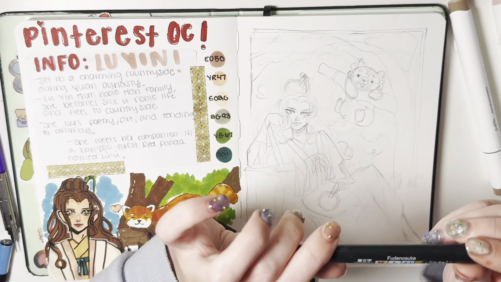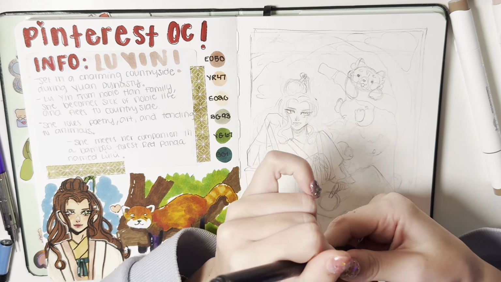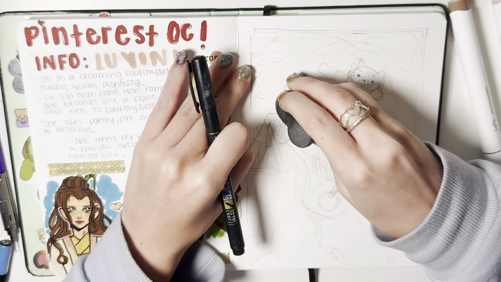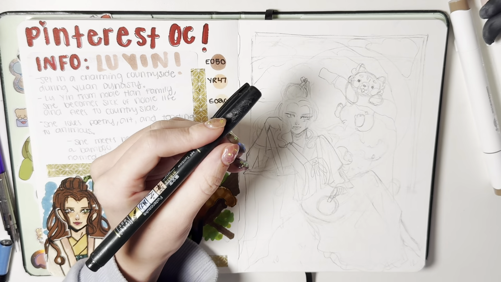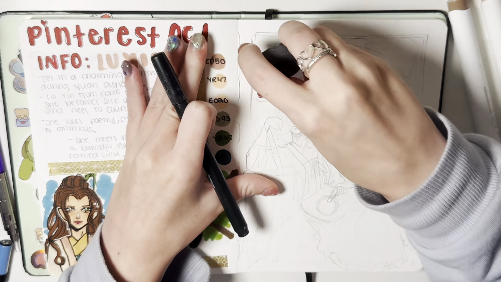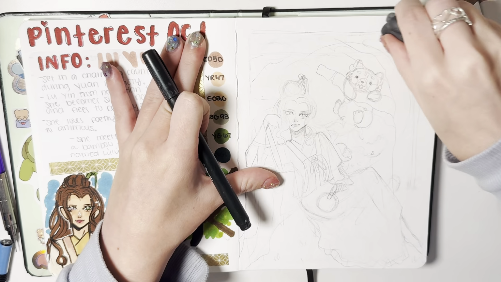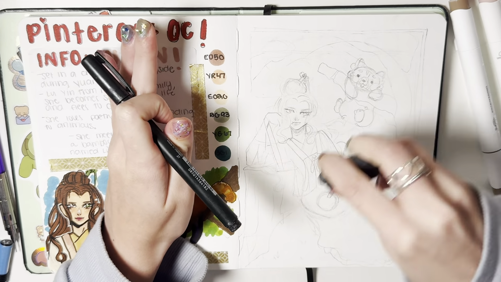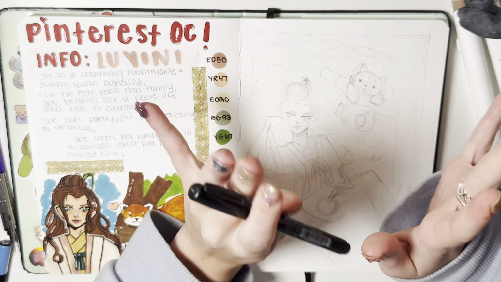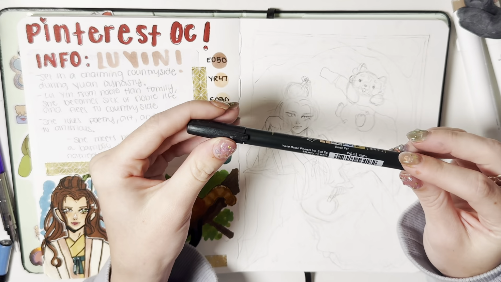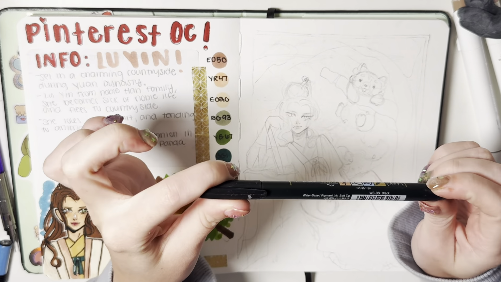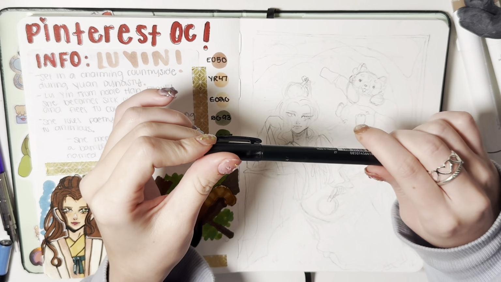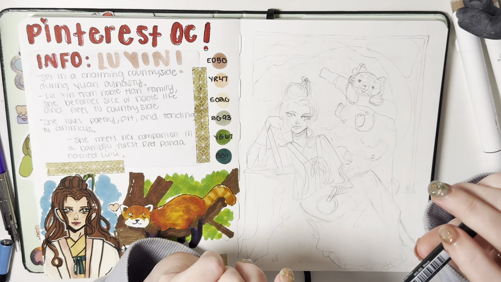Okay, it doesn't smear too bad unless I push down really, really hard. So I might let it sit for a second before I go in with color. But yeah, okay, so good news, it doesn't smear too bad as long as I am careful with how hard I push down with the marker. I hope you guys enjoyed the inking session.